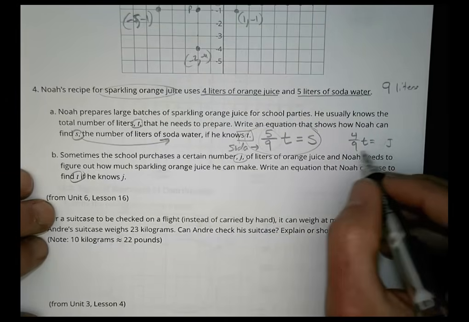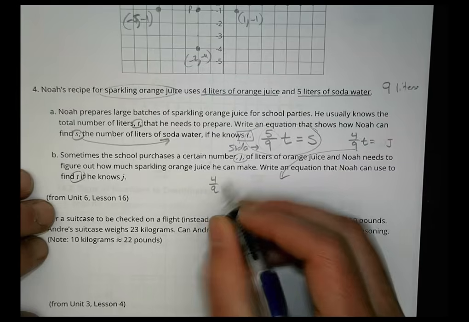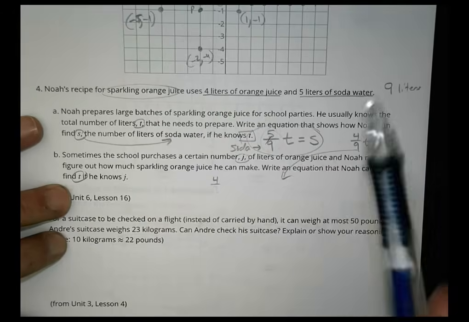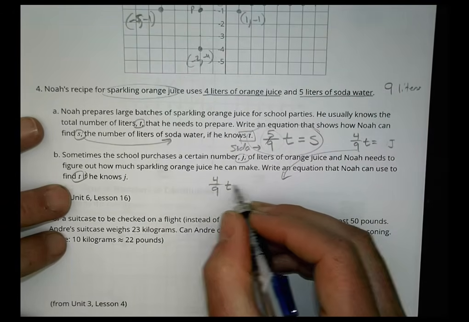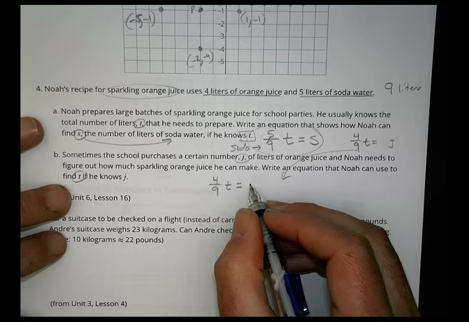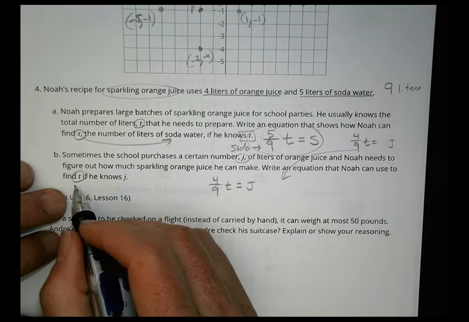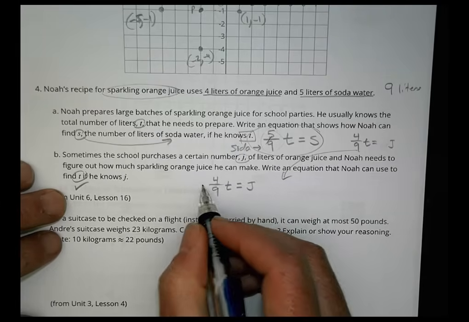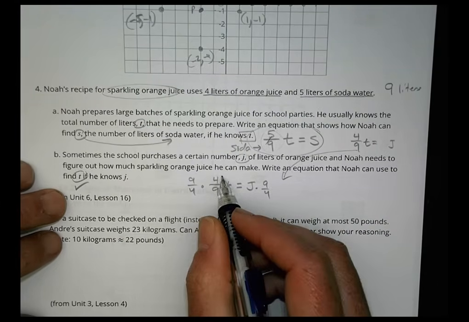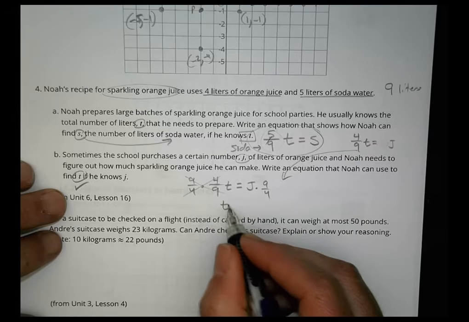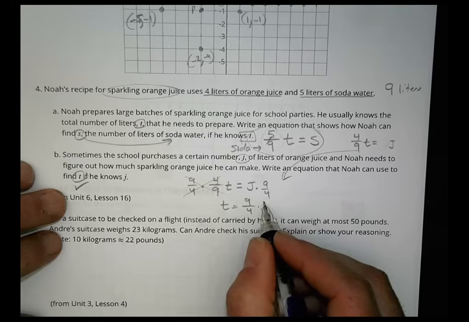So using this, let's move this down here. We know with this one, 4/9 of the total juice is going to tell you how much regular orange juice you're going to need. So if I want to find T, I need to get T by itself. So I multiply both sides by the reciprocal, and that eliminates. So the total is equal to 9/4 times J.